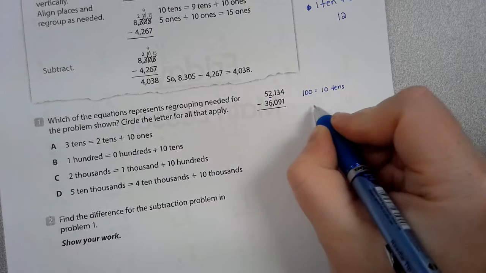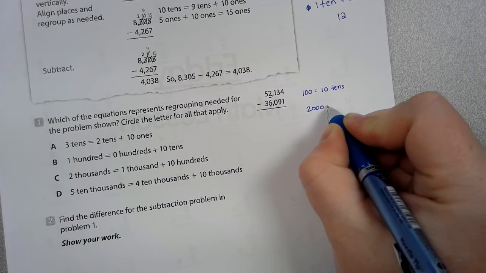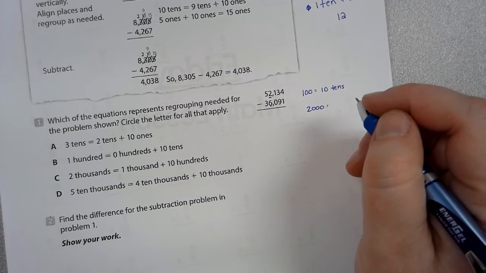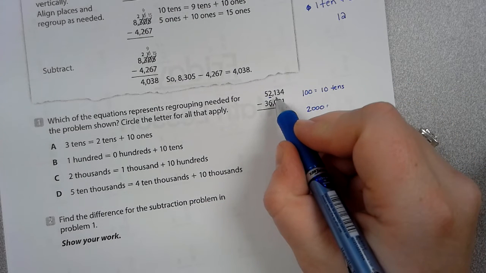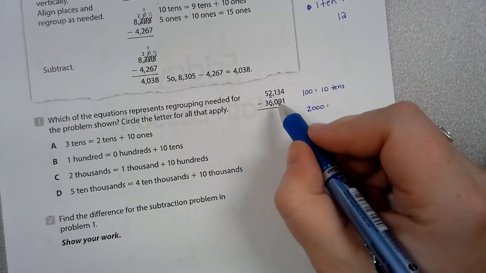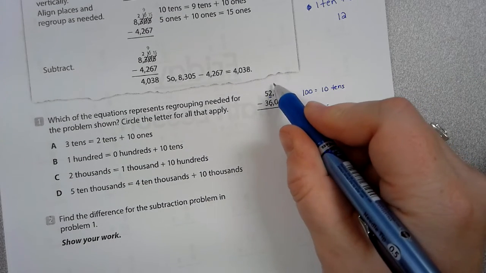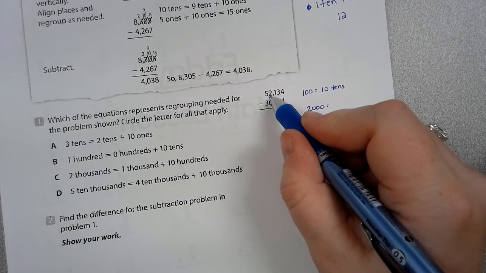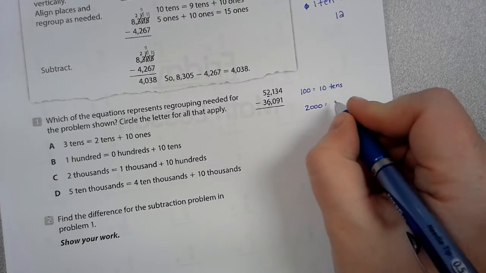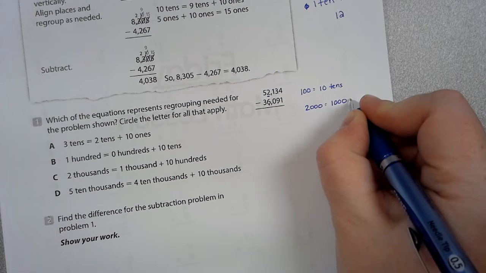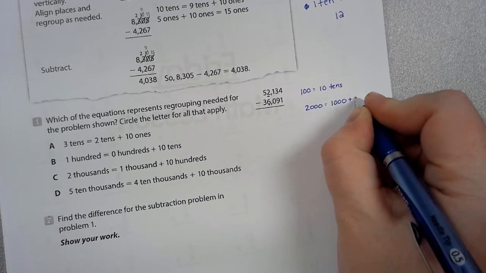So that's 2,000. That would turn into a 1, which would equal 1,000 plus 10 hundreds.